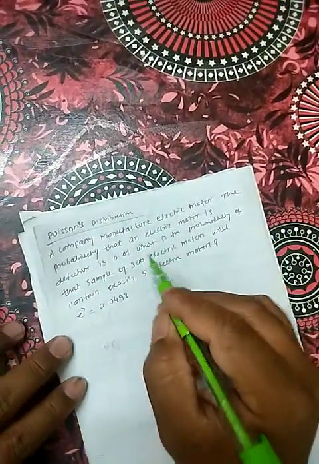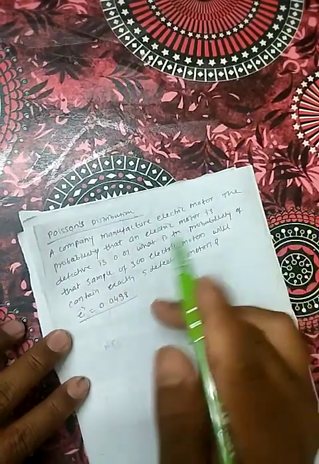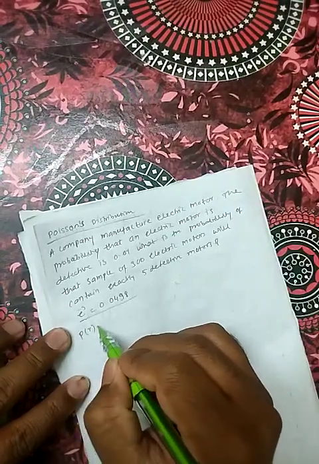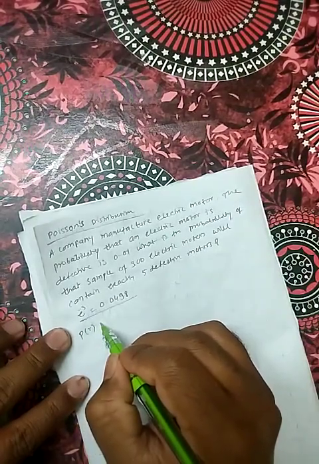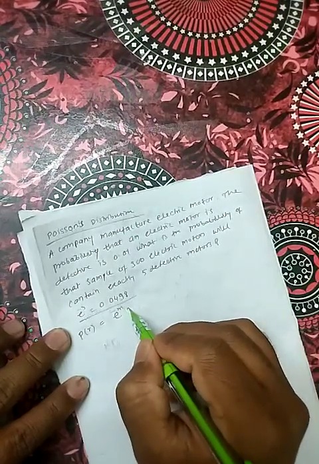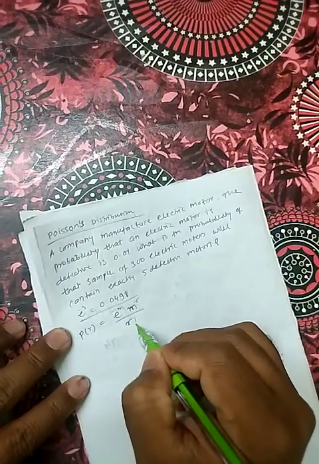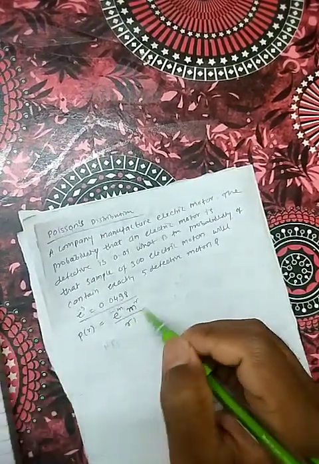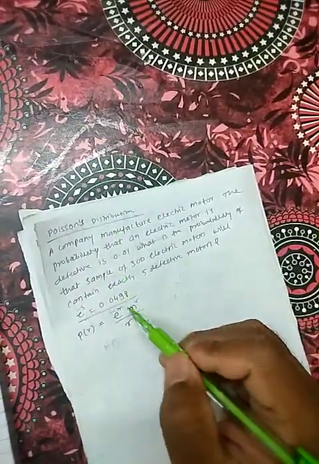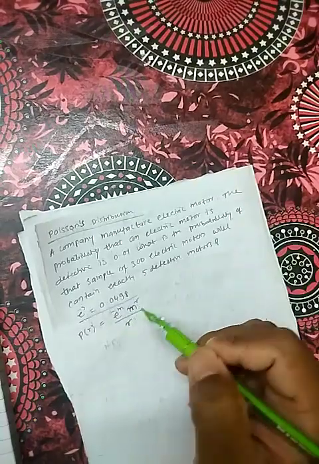This is a problem on Poisson distribution, and e raised to minus 3 is given. The formula for Poisson distribution for r successes is P(r) = e^(-m) m^r divided by r factorial, where m is the mean and r is the occurrence.